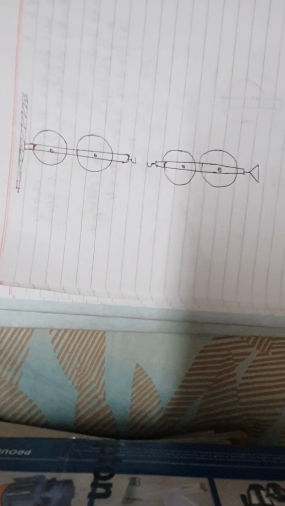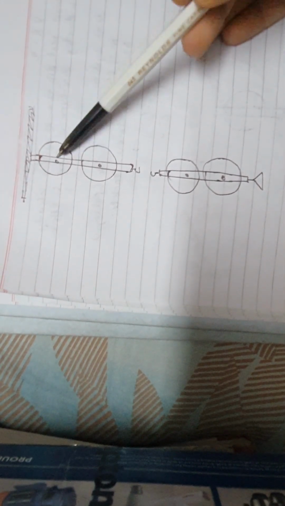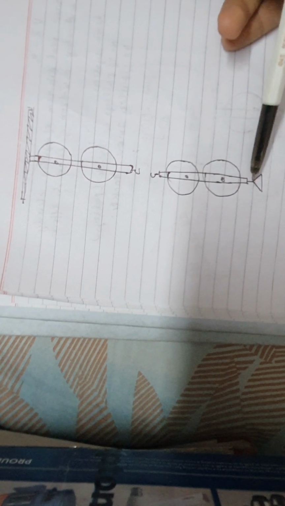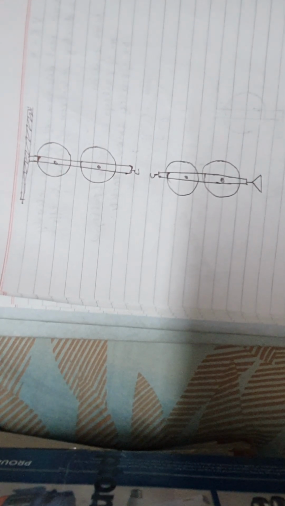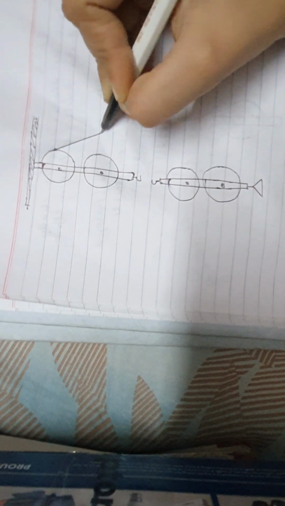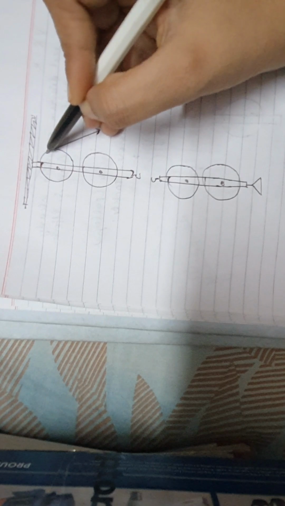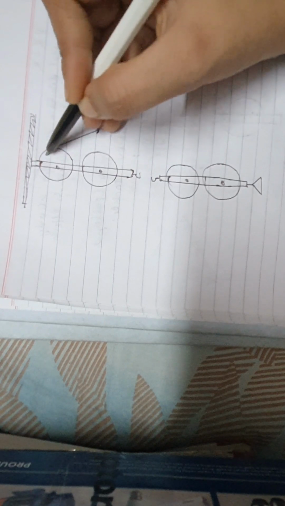So according to VR equal to 4, I have drawn 4 pulleys in total, 1 2 3 4, and the load is attached here. Now I have to complete this diagram, so I'm going to start from the top pulley with effort in the downward direction. The string is going to go from here till the bottom first of all.